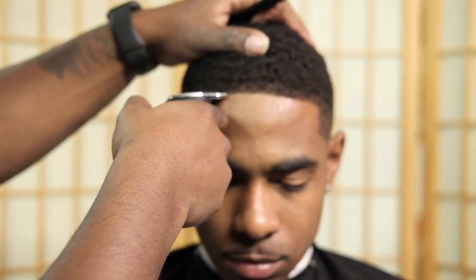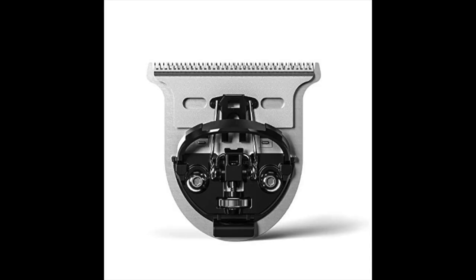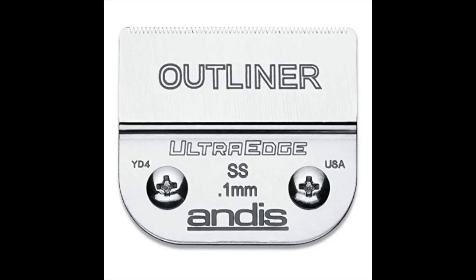Now let's take a moment to talk about precision. This is the bevel T blade and it goes on the bevel trimmer. It's currently my favorite trimmer to use because the blade is so wide. And the wider the blade, the more beneficial for what we're trying to do with it because it has a wider point in which the blade is straight. Between these dots is the point in which the blade is straight, and the wider the blade, the better. I think bevel has probably the widest T-blade out. The only thing wider would probably be an Andis Outliner detachable blade.